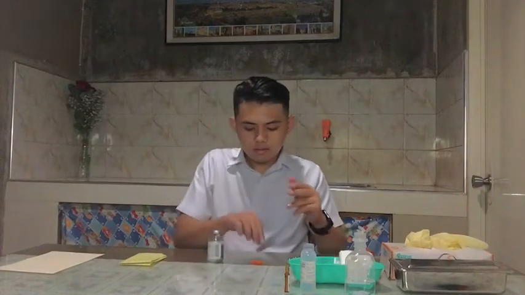Invert the vial, ensure the needle tip is below the fluid level, and gradually withdraw the medication. As I have said earlier, we will be withdrawing 50 units. Then you can also tap this one to avoid some air. Next, after this, place the cap. Place it here.